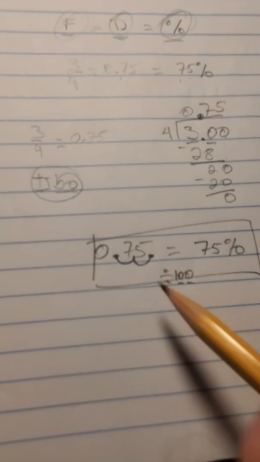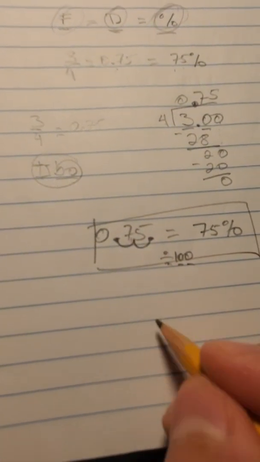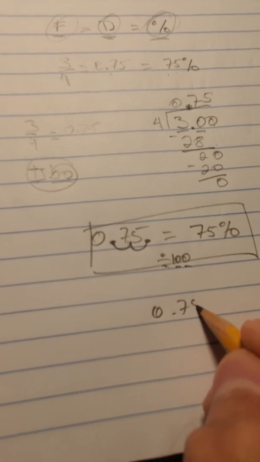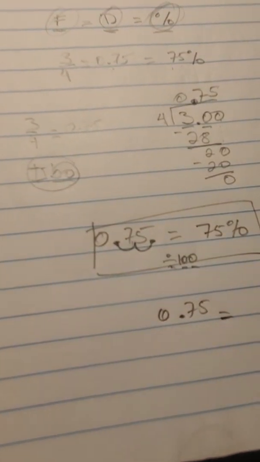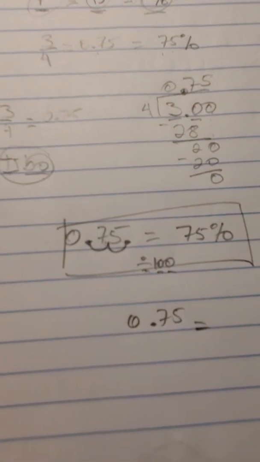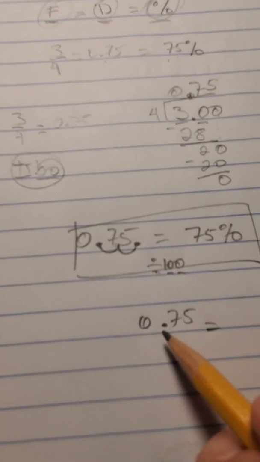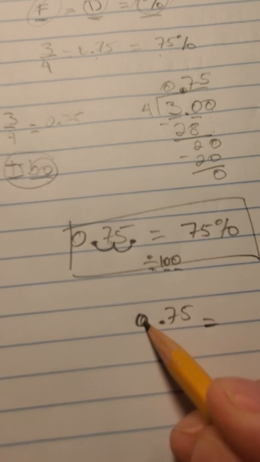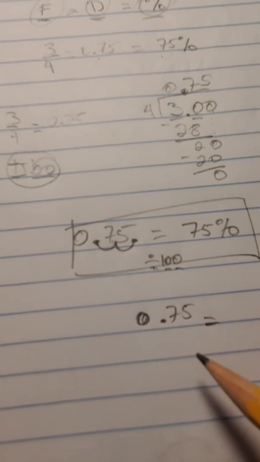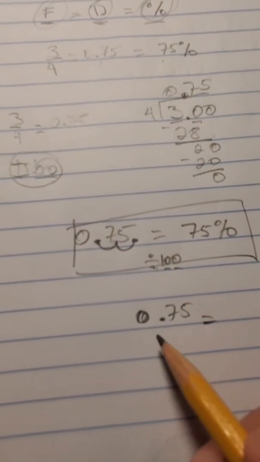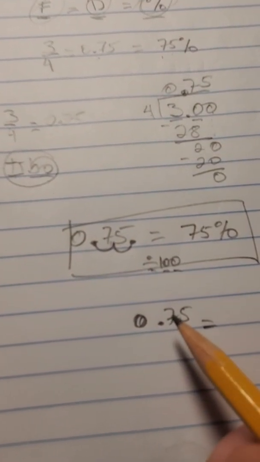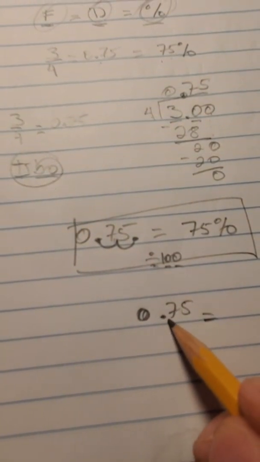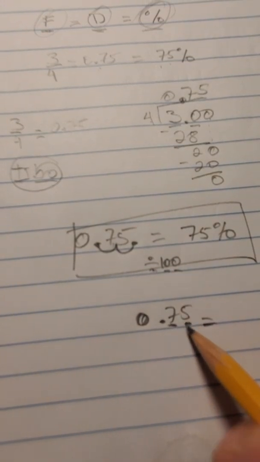If they're giving you the decimal 0.75 and they're asking you to get the fraction, it is just a matter of reading this number in the proper mathematical language. Normally, in day to day language, we read this as 0.75, but in the proper mathematical language, it is tenths, hundredths.